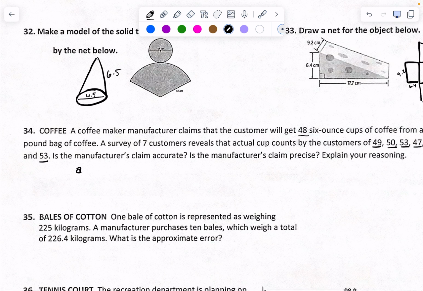Let's talk about accurate versus precise. Okay, what does accurate mean? On the dot. Good. What's precise mean? The same number. Consistent. Okay.